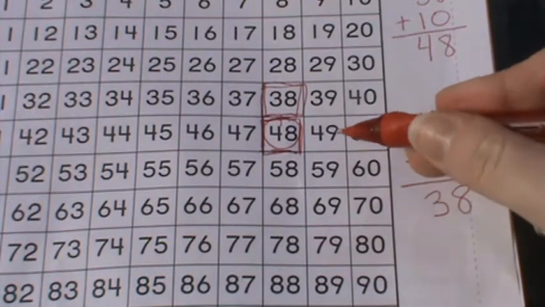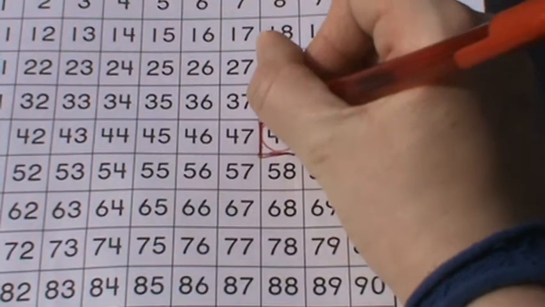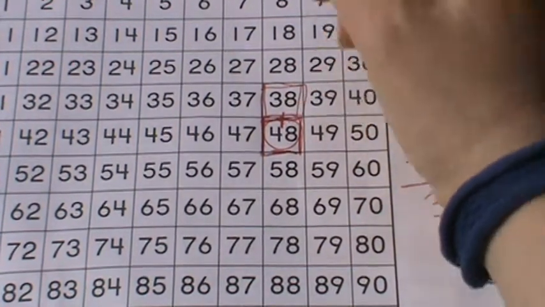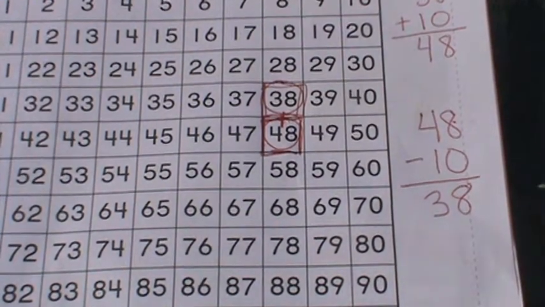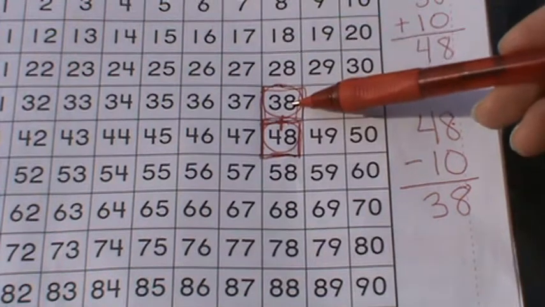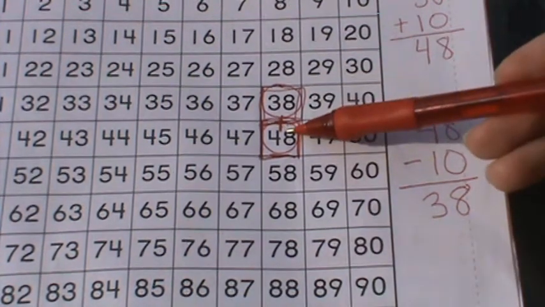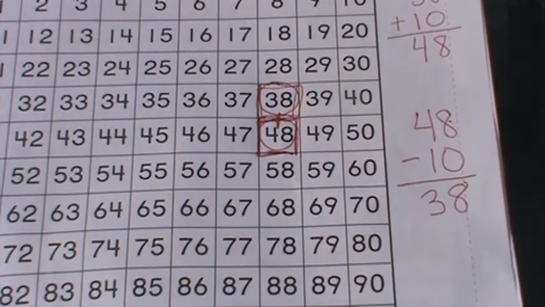But as far as our 100 chart goes, if we're starting at 48 and we take away 10, then we want to go up 1. And that's going to leave us at 38. So 38 plus 10 got us to 48. 48 minus 10 gets us back to 38.